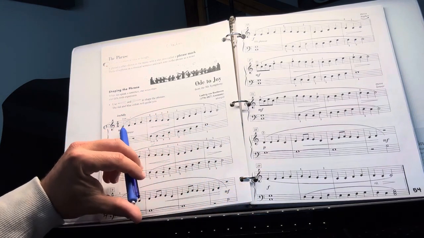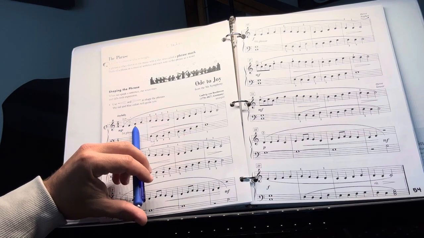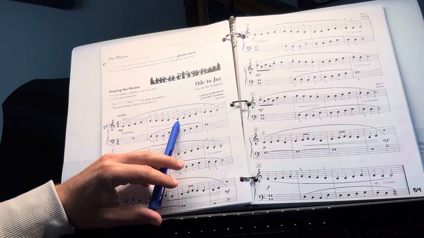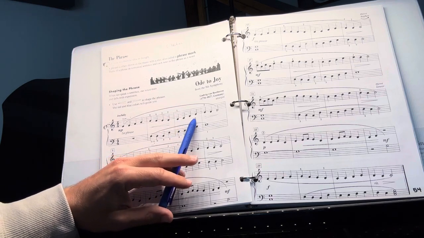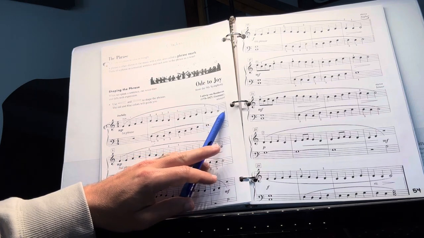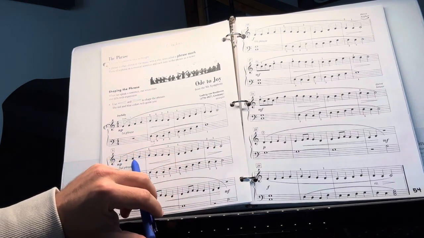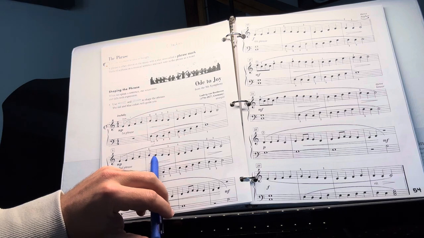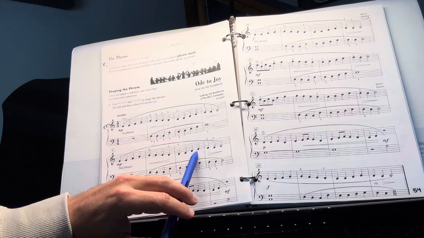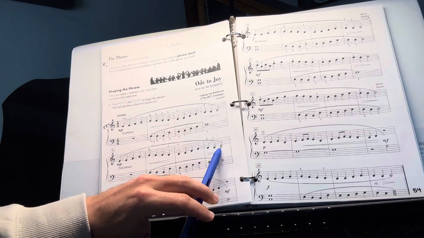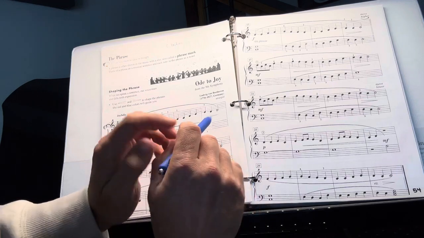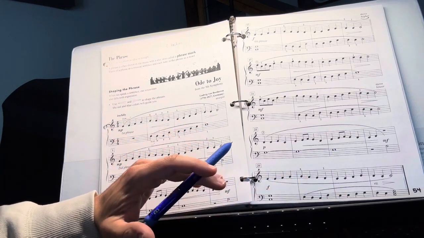So this would sound like this, connecting each note. And release. Release. So there's a little bit of release, but you are holding the half notes down.